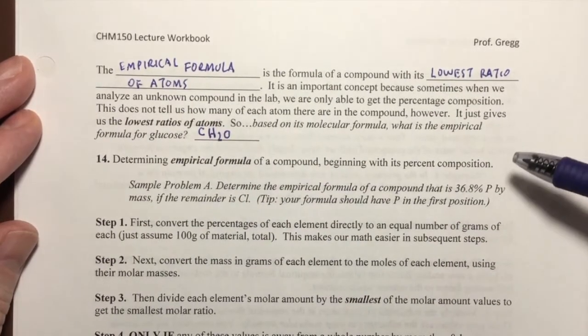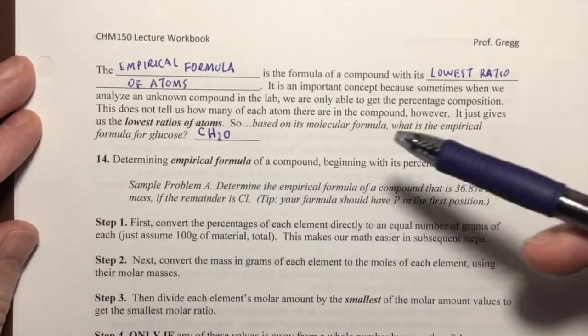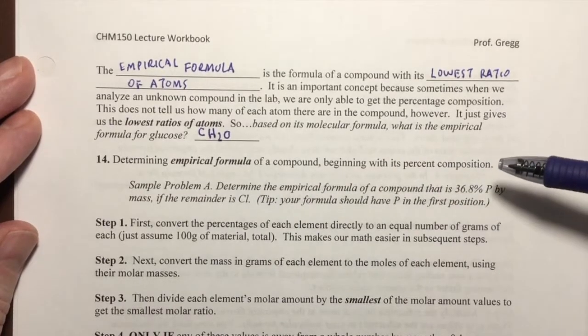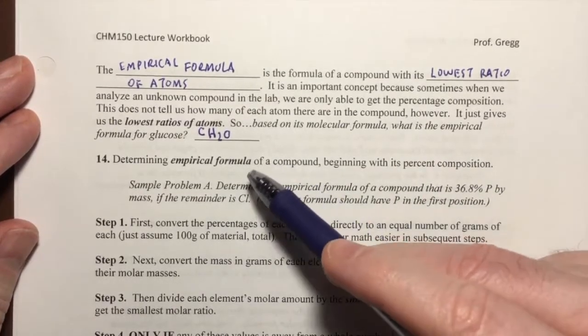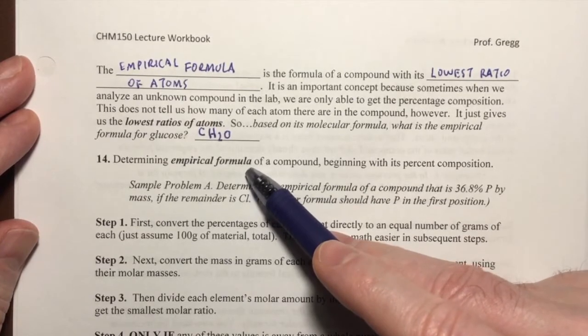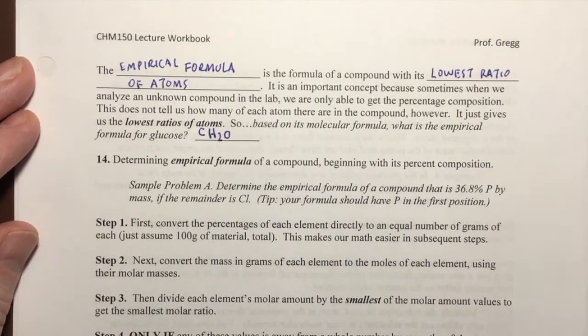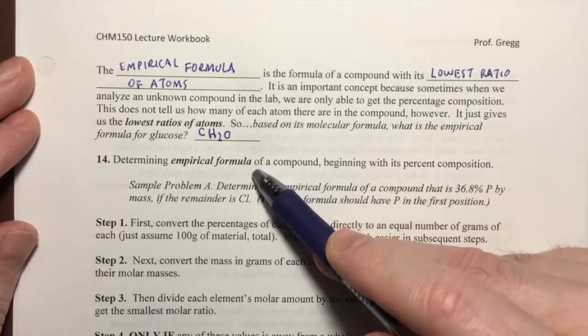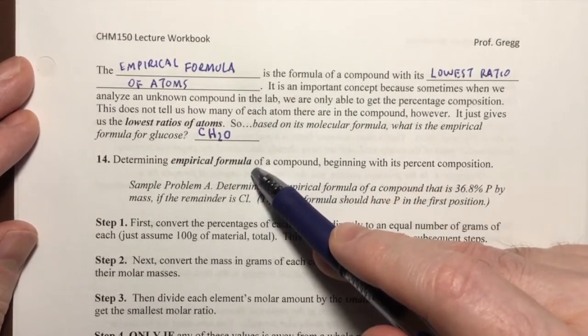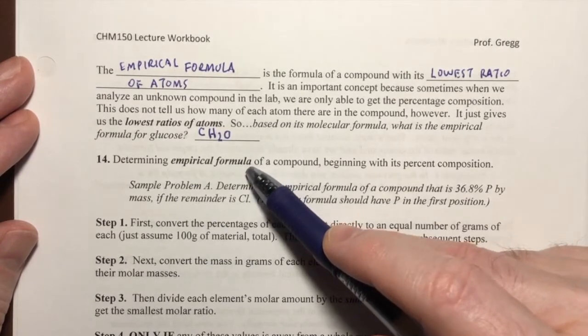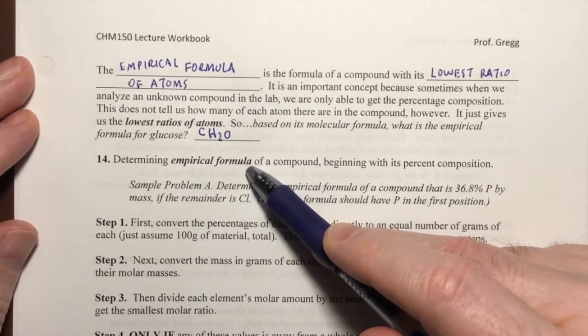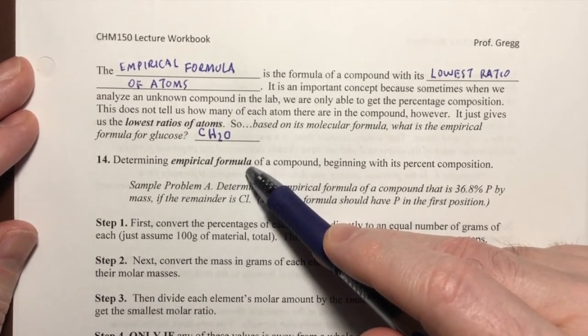Now that I've introduced the concept of the empirical formula, the formula with the lowest ratio of atoms, we need to be able to mathematically determine what an empirical formula should be if we are given the percent composition. If you're given the structure of a compound, it's easy to determine its empirical formula.